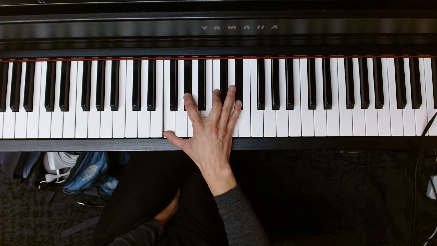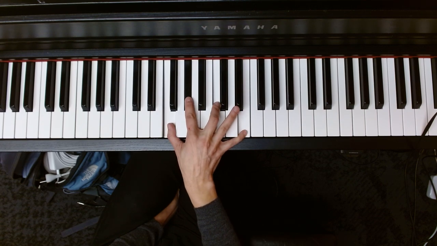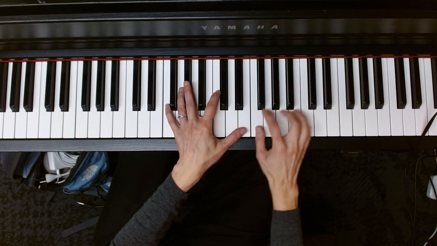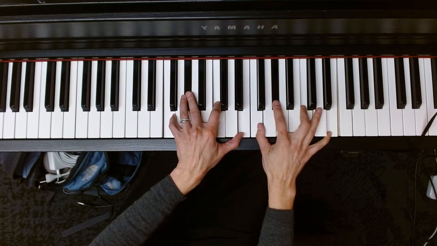Right? If I wanted F minor with a major 7, not very common, but sometimes it shows up in movies when the evil person is about to go whoa. Right? That kind of sound.